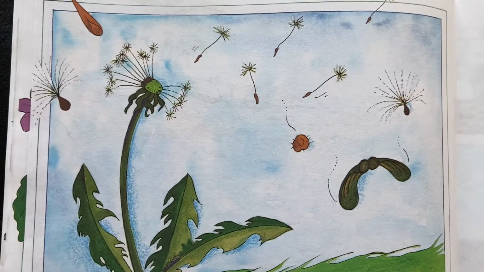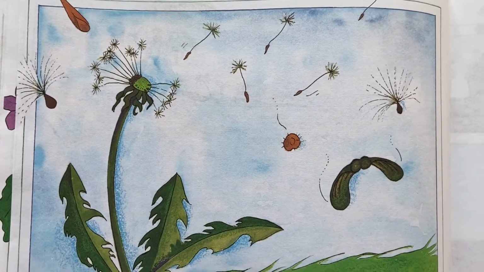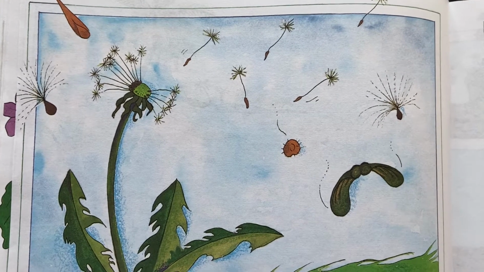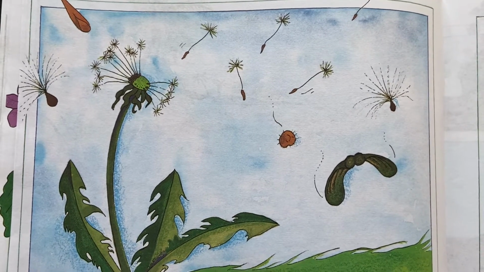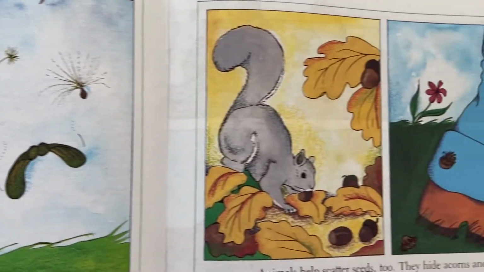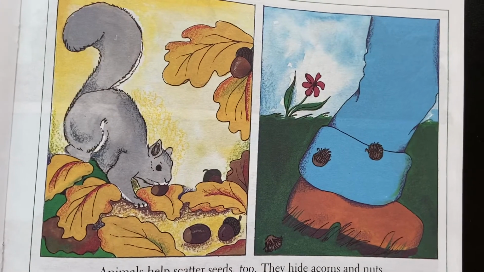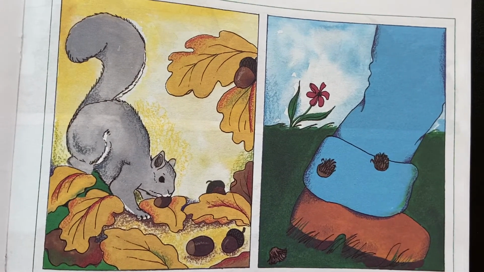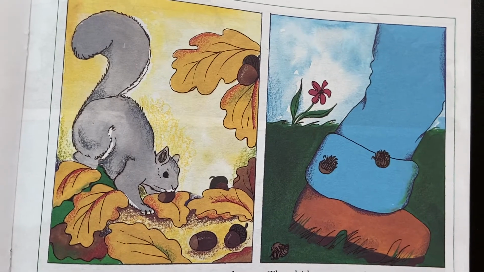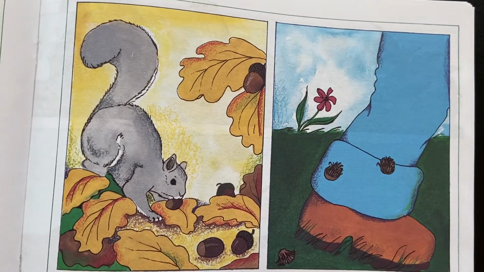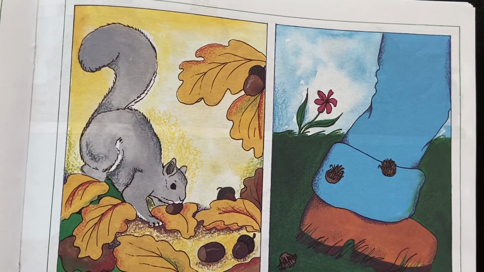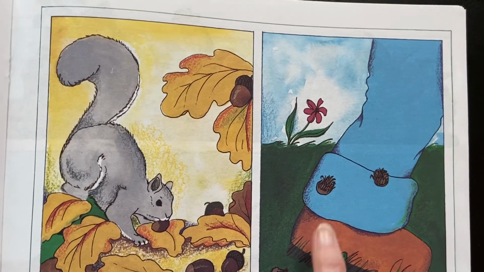The wind scatters seeds. Some seeds have fluff on them that lets them float to the ground like tiny parachutes. Others have wings that spin as they fall. Animals help scatter seeds too. They hide acorns and nuts in the ground. Some seeds have hooks that stick to the fur of animals or people's clothing. Later, they drop off onto the ground. See how it's stuck?